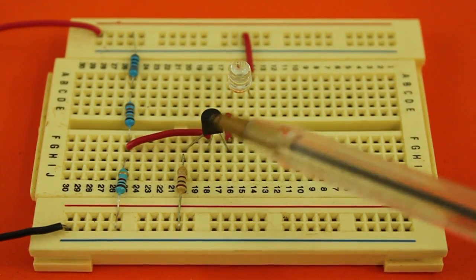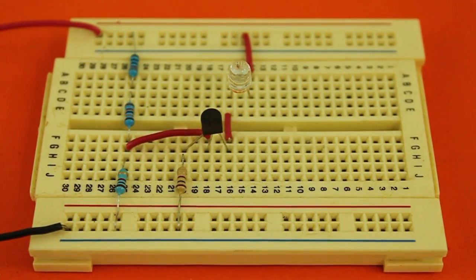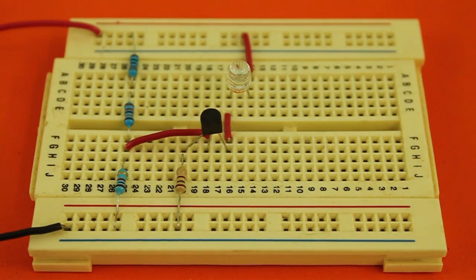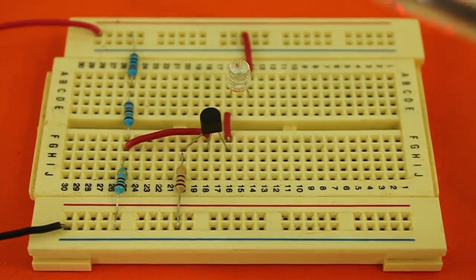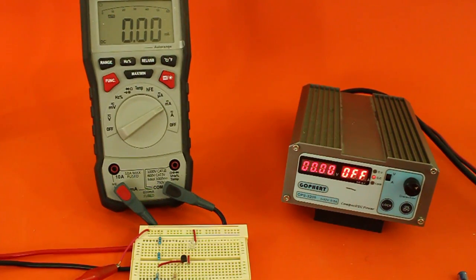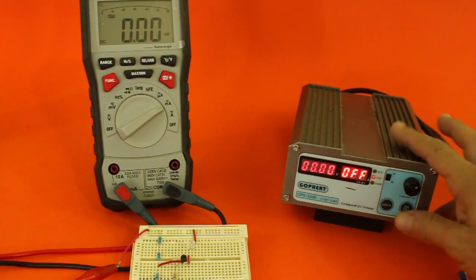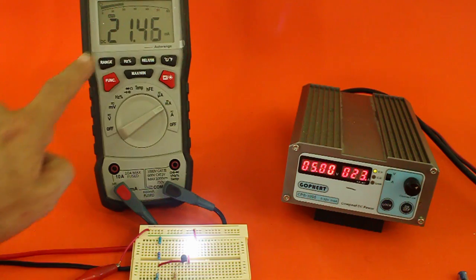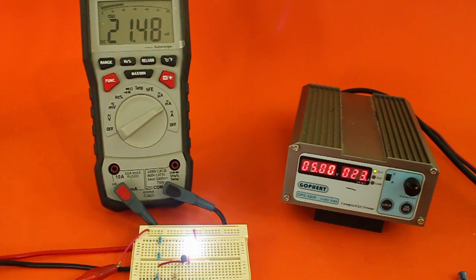I am using a transistor which is the 2N2222A and the resistor at the emitter and a common LED. Let's now test the circuit. I'm going to turn on the power supply at a voltage of 5 volts. And you can see at the multimeter that we have a current flowing through the LED of 21.5 milliamps.